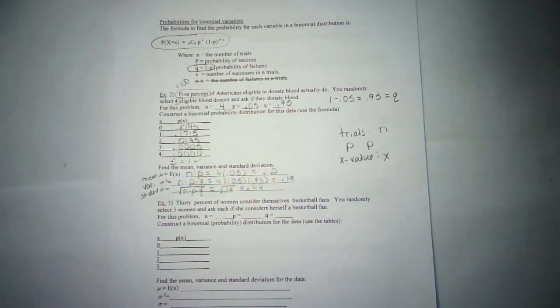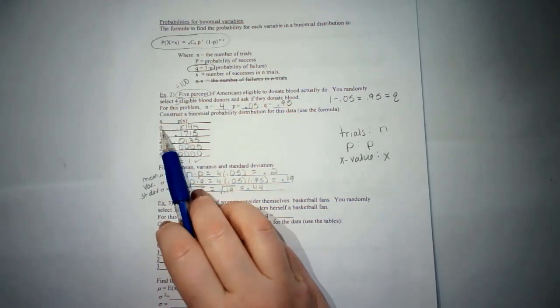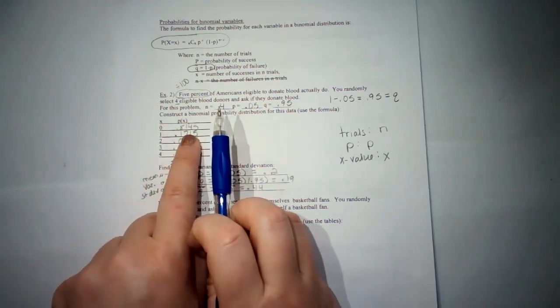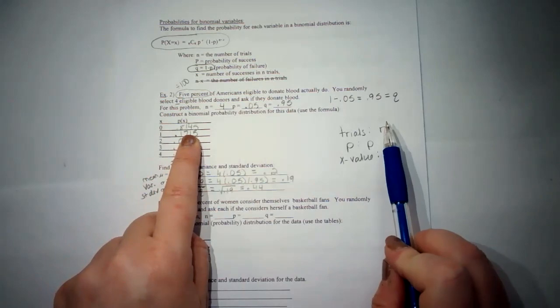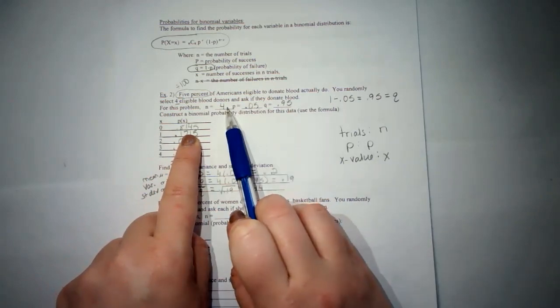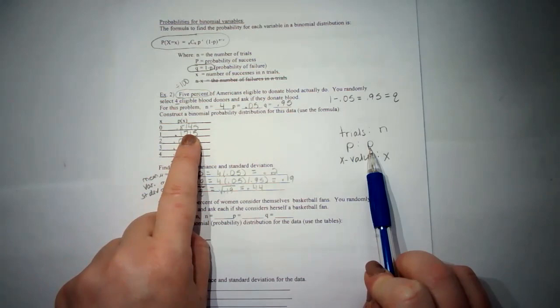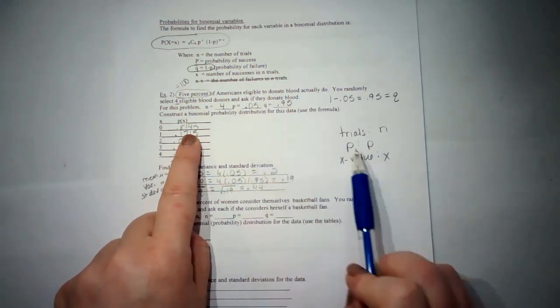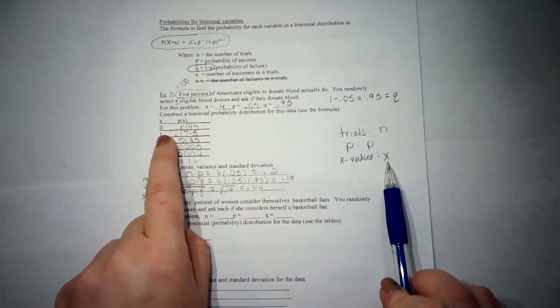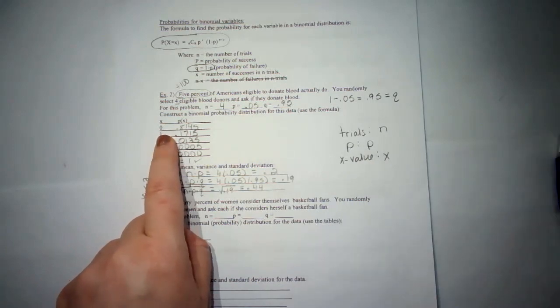Here's the thing. You won't have all your values presented to you in a beautiful chart, like in one-variable stats where it just gives you everything. It's going to give you one answer at a time. So, for example, if I want X equals 0, if I want this 0.8145, I'm going to put in 4 for my trials, 0.05 for my P, and 0 for my X and hit enter.